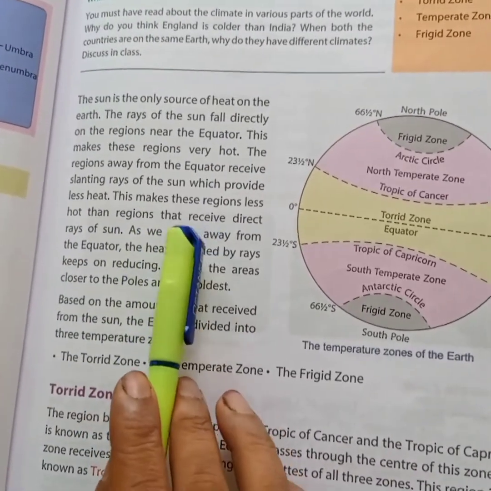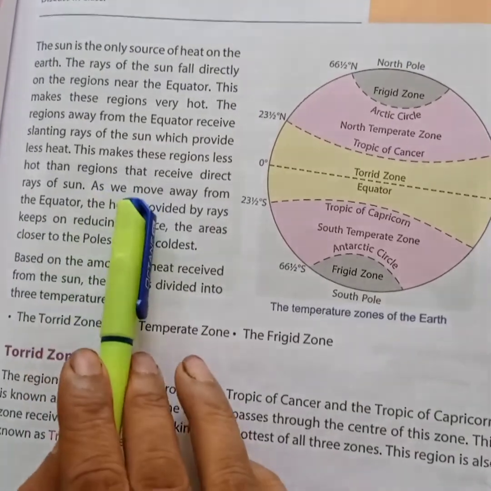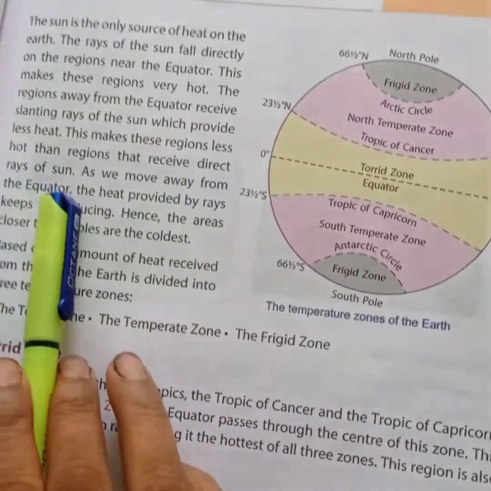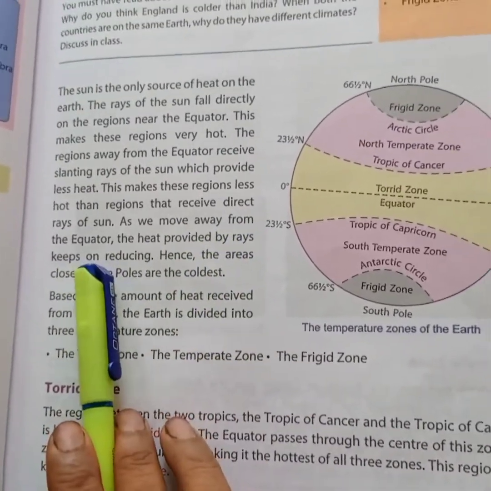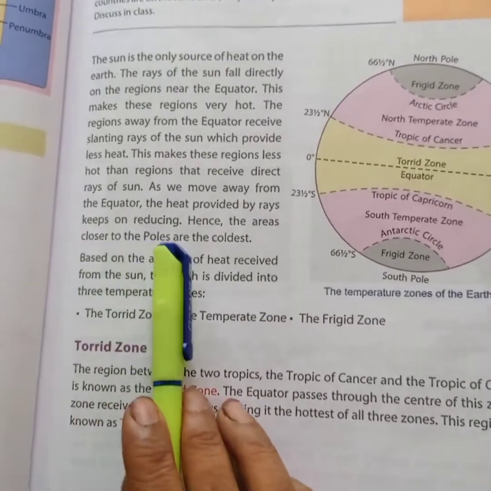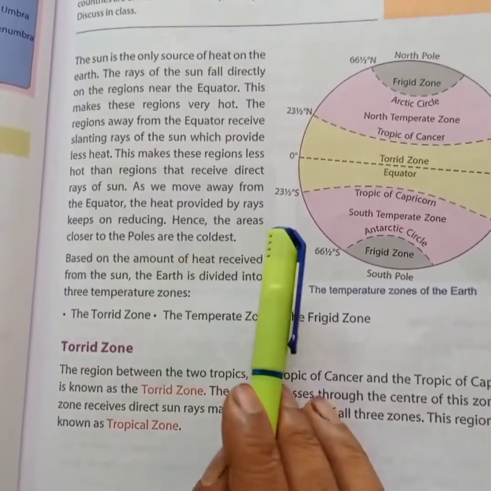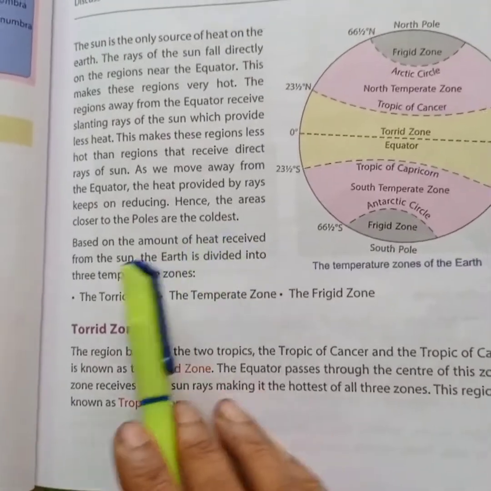This makes these regions less hot than regions that receive direct rays of sun. As we move away from the equator, the heat provided by rays keeps on reducing. Hence, the areas closer to the poles are the coldest.